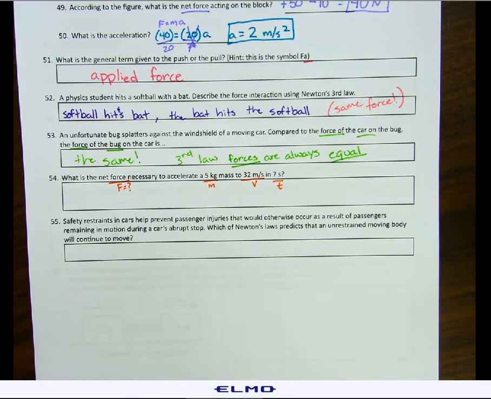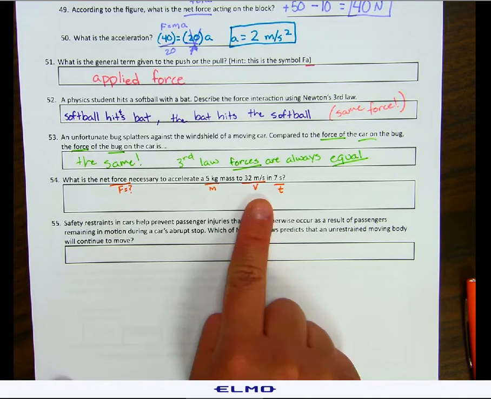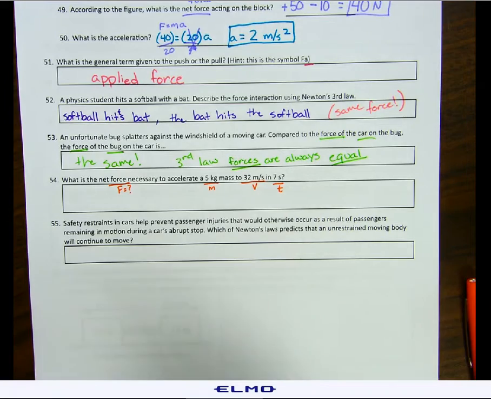So this one is a 2-problem question. We're going to be using 2 equations. To find force, we're going to need mass times acceleration, but we don't have acceleration. So first we need to find acceleration.